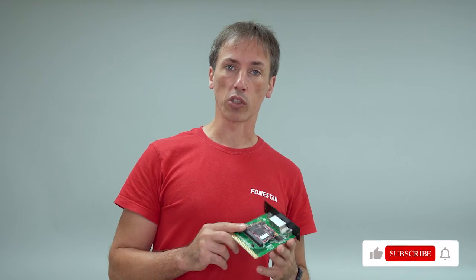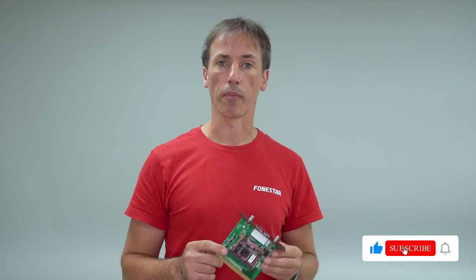An optional module for our MPX-4088 matrices will allow us to share digital audio between all the matrices in our installation.